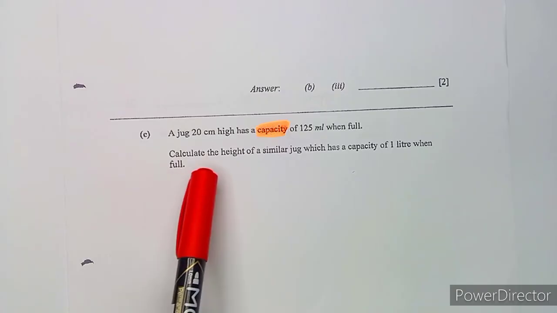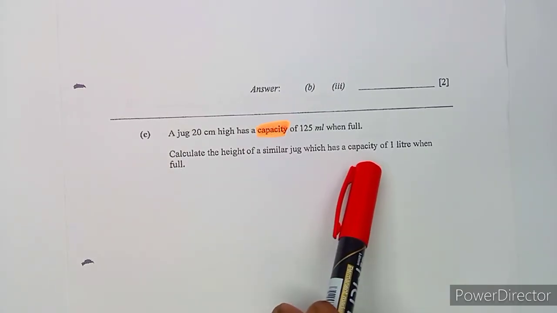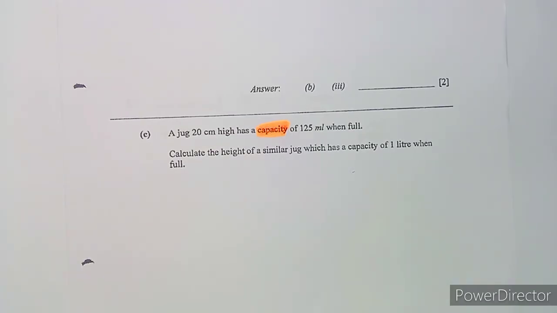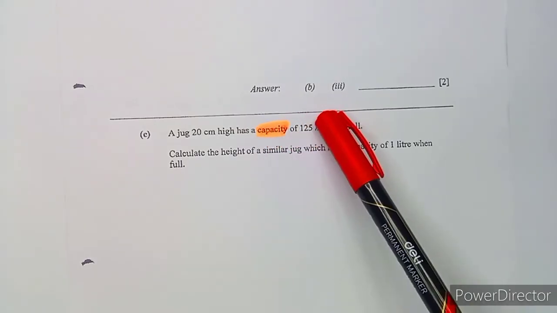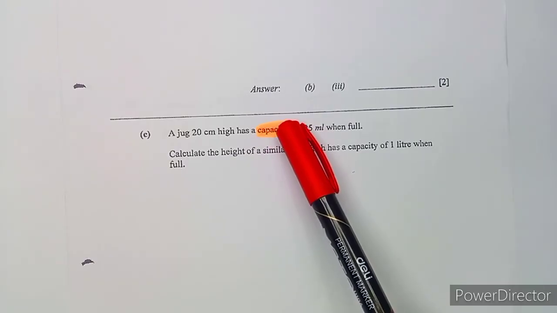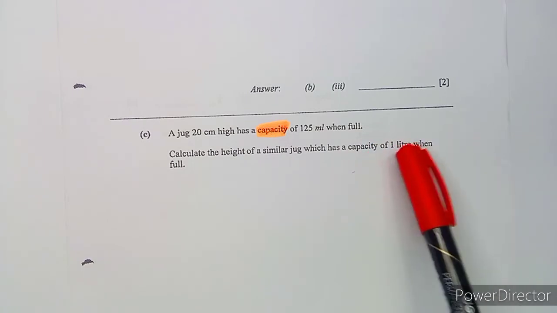So the question is to calculate the height of a similar jug which has got a capacity of 1 liter when full. Here we are given the capacity, which is the volume of a jug, or just like a container, and the height that corresponds.